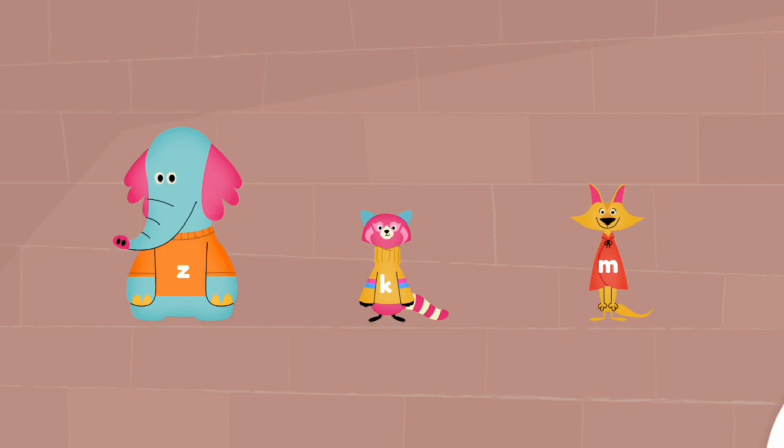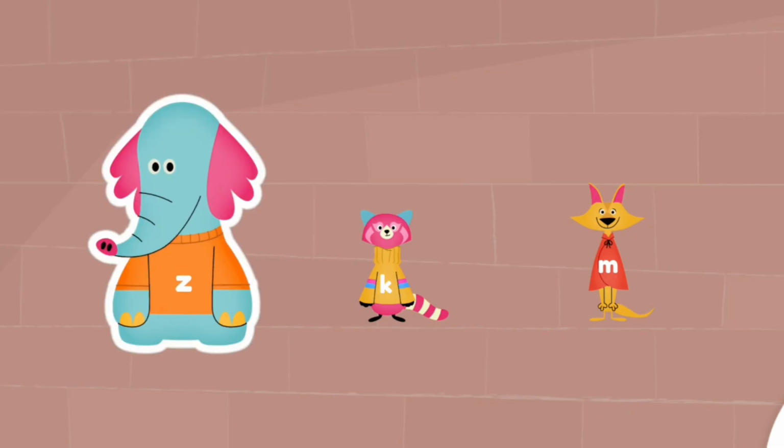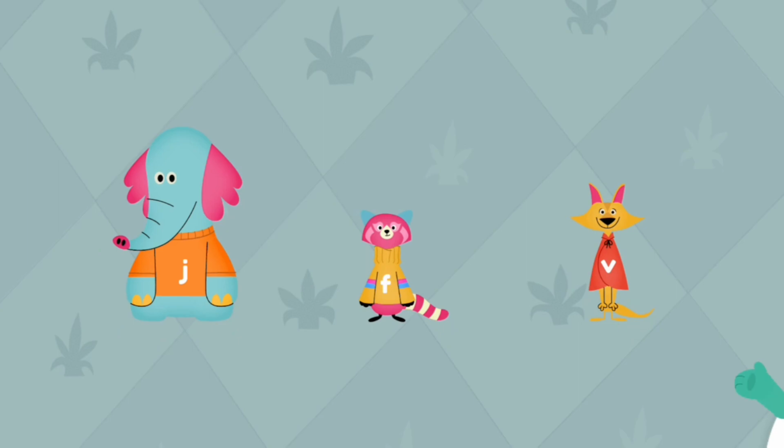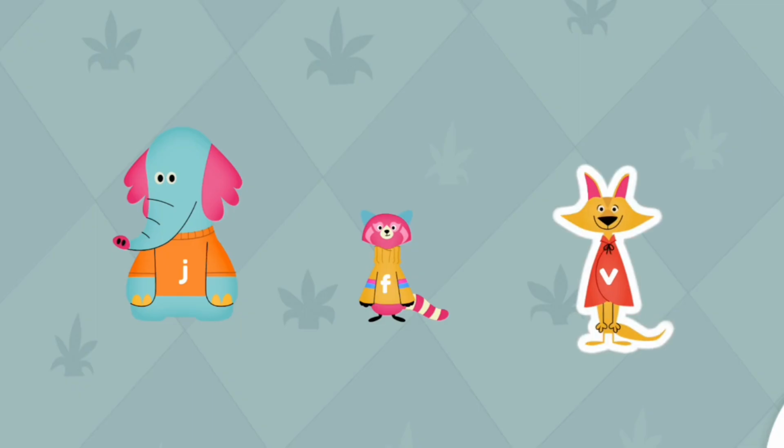Tap them. Z. Awesome! Olo is wearing the letter Z. Who is wearing the letter V? Tap them. V. Super! Sandy is wearing the letter V.